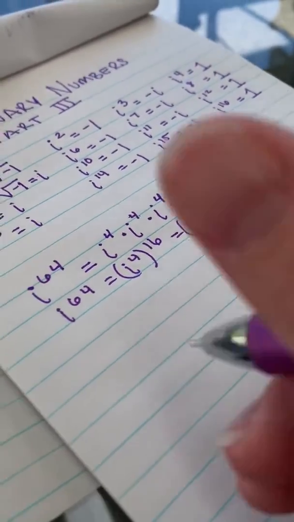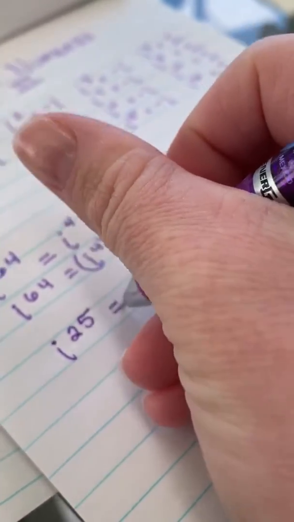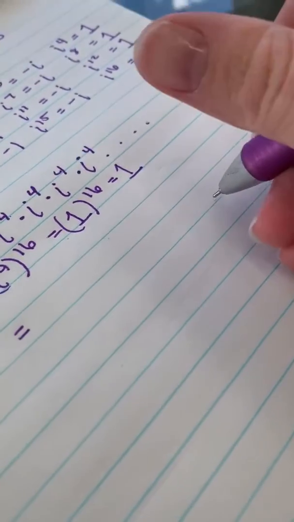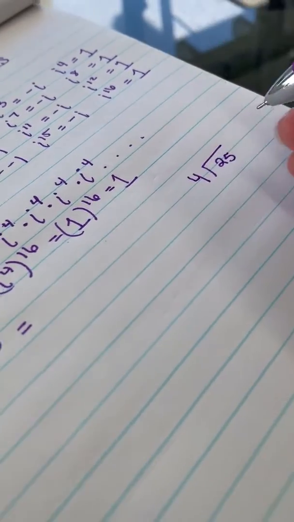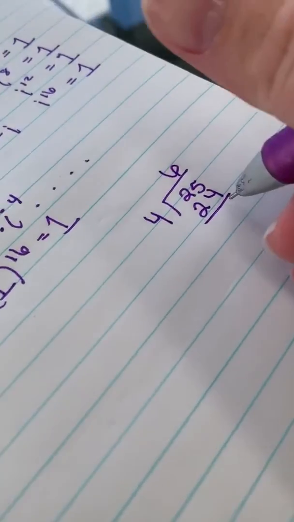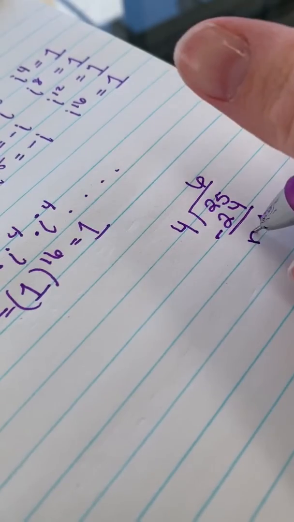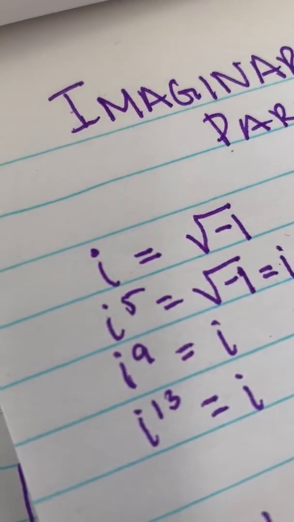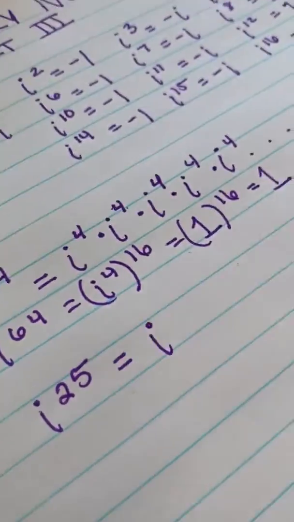Okay? All right, let's try another one. i to the 25th power. How many times does 4 go into 25? 4 goes into 25, 4 times 6 is 24. You subtract. 25 minus 24 is 1. So we have a remainder of 1. So if we have a remainder of 1, then it's just i. So i to the 25th would be equal to i.